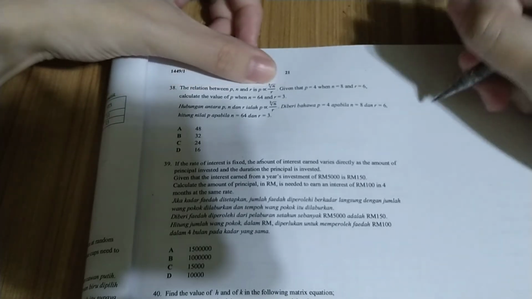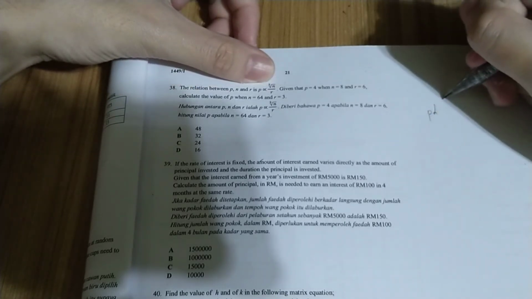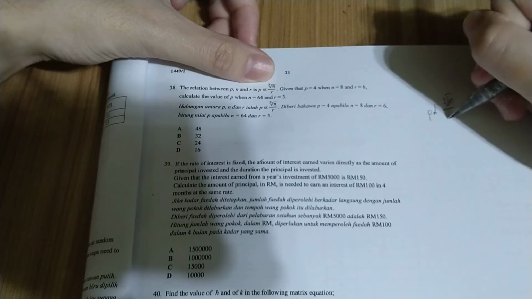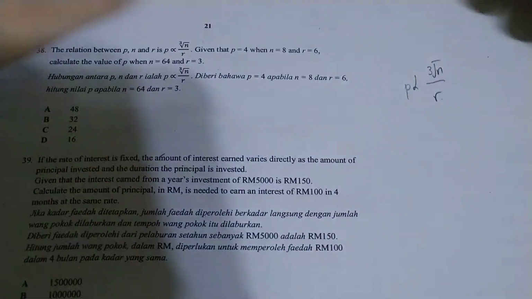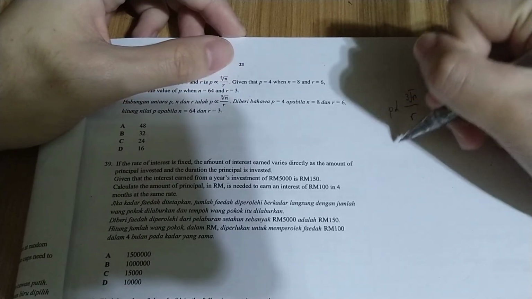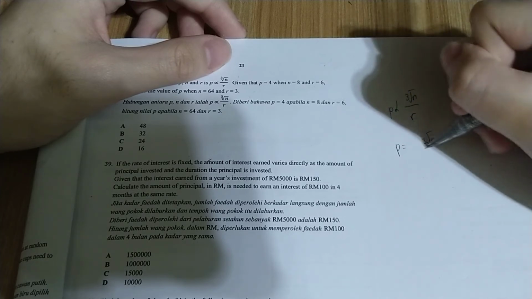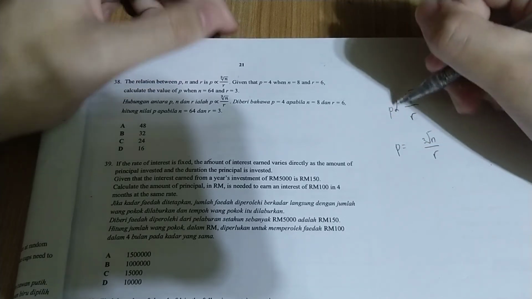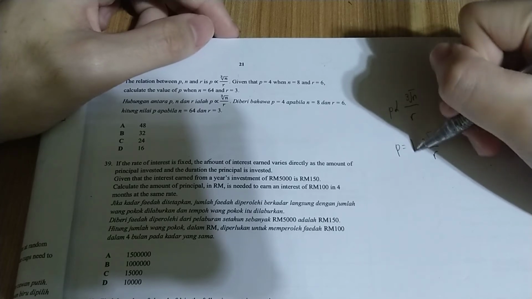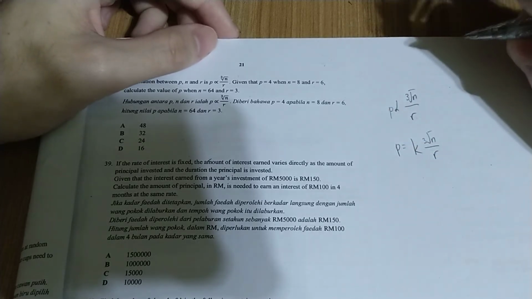Next question, 38. This is variation. The relation between P and R. P varies directly as the cube root of N, and inversely as R. Given that P equals 4 when N equals 8 and R equals 6. So remember when we are doing variation, we always change this symbol to equals. But when you change it to the equal sign, you need to add an unknown here, and usually we use K.